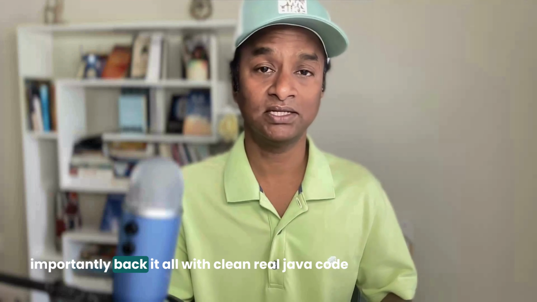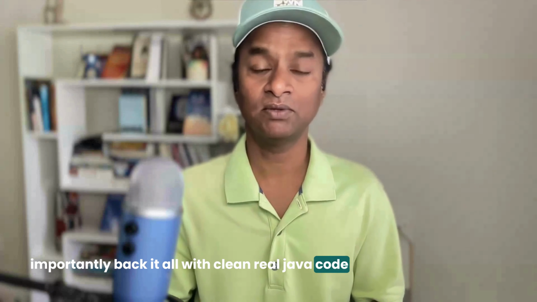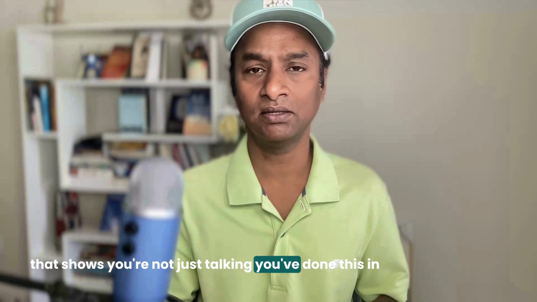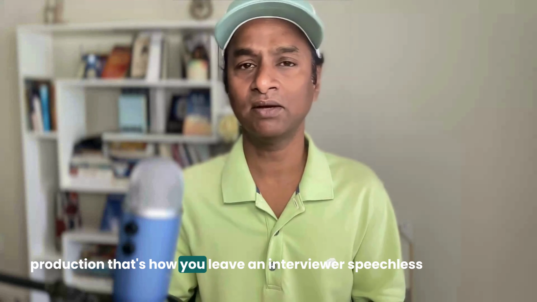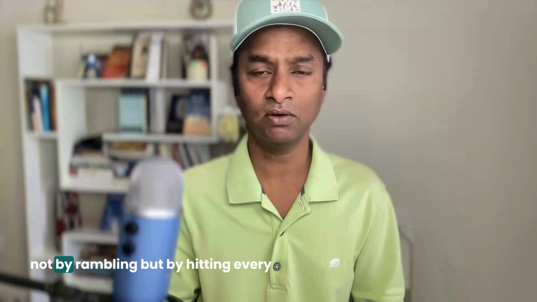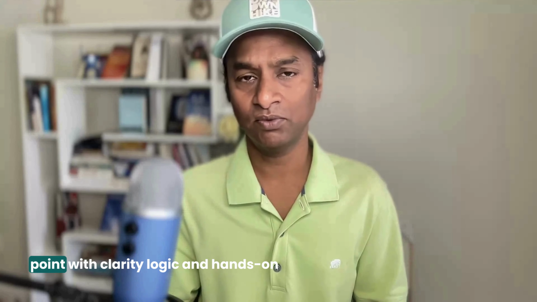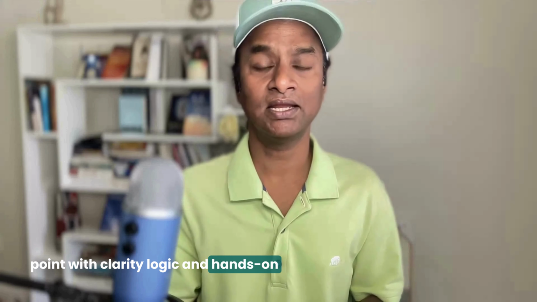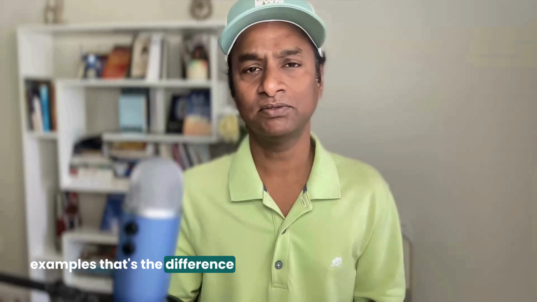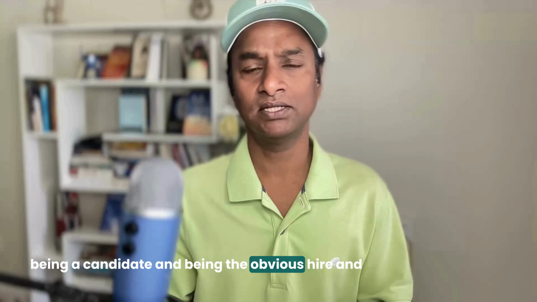And most importantly, back it all with clean, real Java code that shows you're not just talking, you've done this in production. That's how you leave an interviewer speechless, not by rambling, but by hitting every point with clarity, logic, and hands-on examples. That's the difference between being a candidate and being the obvious hire.